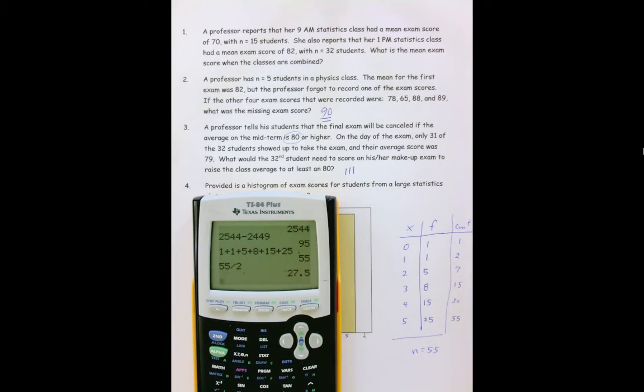So we're trying to figure out, where does that 27.5, 28th student fall? Well, the first 15 students have scores 3, 2, 1, 0. The 16th, 17th, 18th, 19th, 20th, 21, all the way up to 30 have scores of 4. So guys, the 27th, 28th student would have to fall right in there. So guys, the median would have to be equal to a 4.